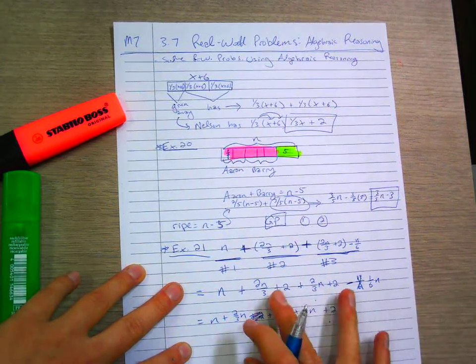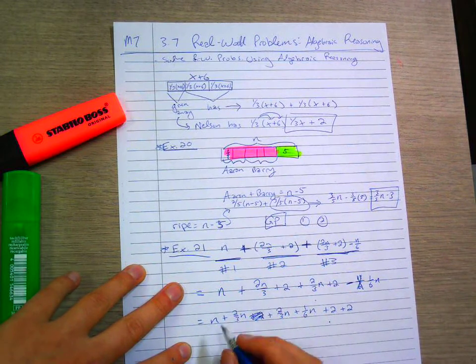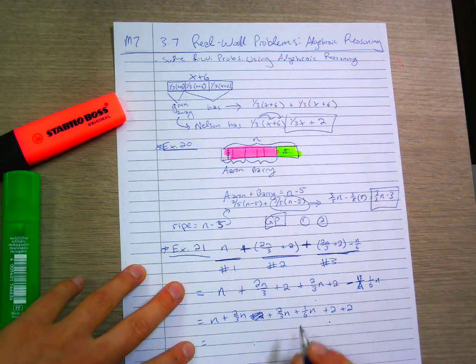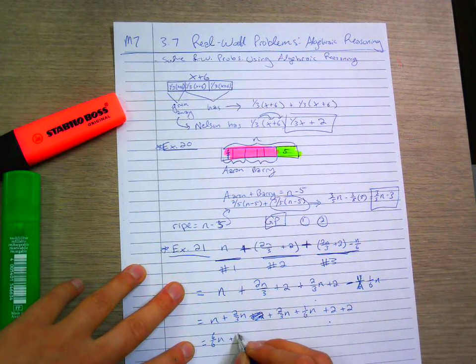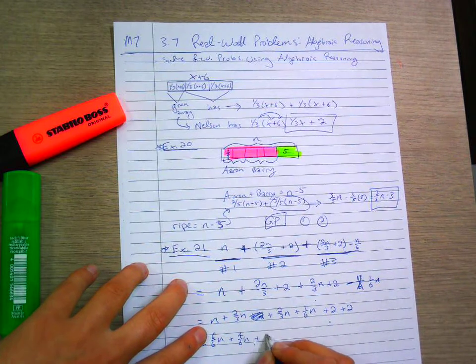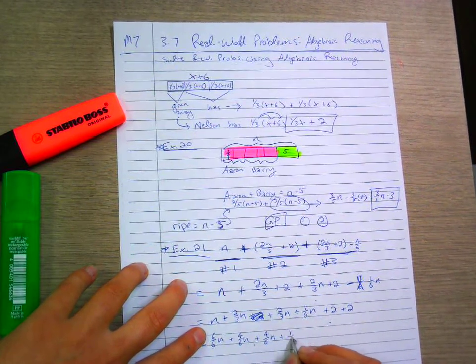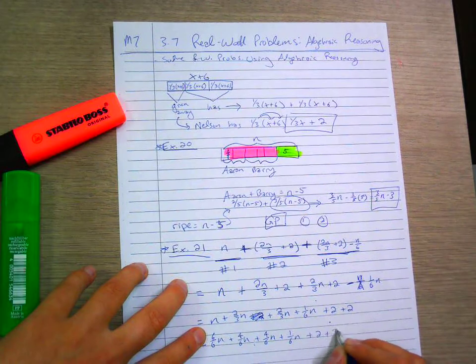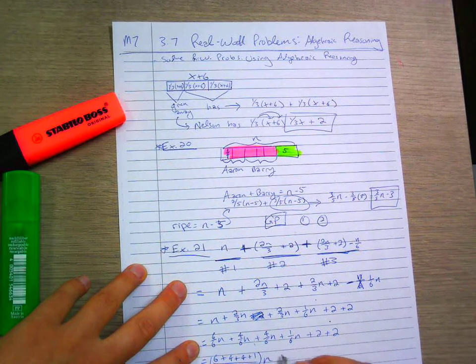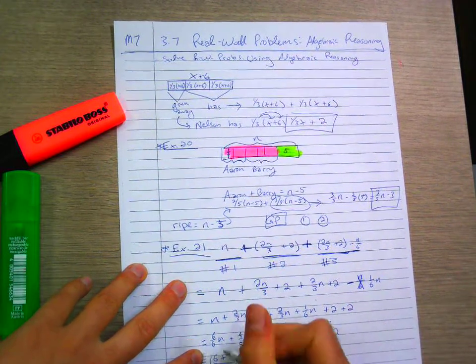Now let's put them in least common denominator, which here would be 6. So we would have 6 over 6n plus, both of these multiplied by 2 is 4 over 6n plus 4 over 6n plus 1 over 6n plus 2 plus 2. This equals 6 plus 4 plus 4 plus 1 over 6. That whole thing is n plus 4, which is equal to 15 over 6n plus 4.